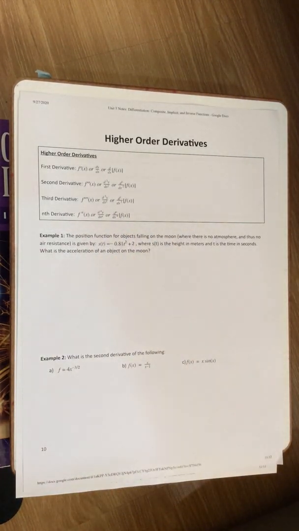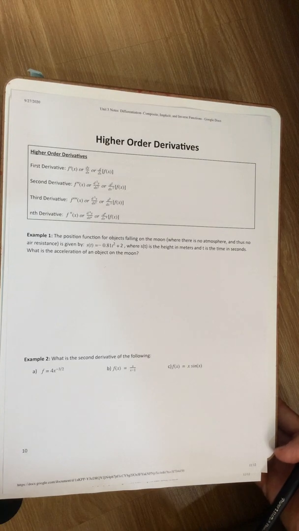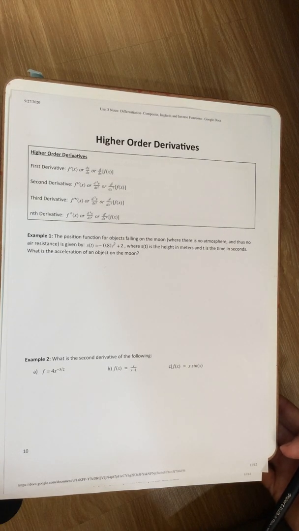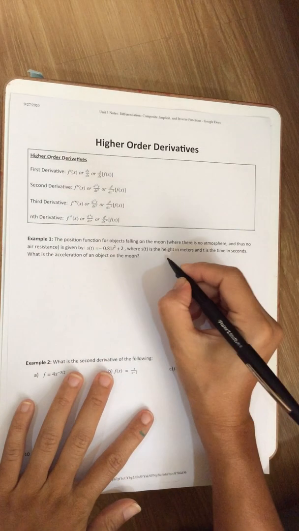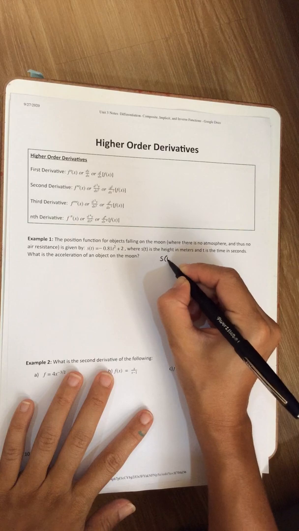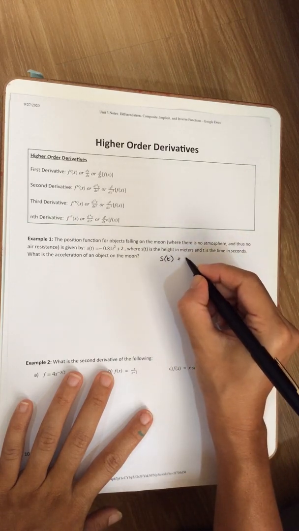So here's example 1. The position function for objects falling on the moon, where there is no atmosphere and thus no air resistance, is given by the position function s of t equals negative 0.81 t squared plus 2, where s of t is the height in meters and t is the time in seconds. What is the acceleration of the object on the moon? Right, so this is the application. The original function s of t gives you what? The distance or the height.